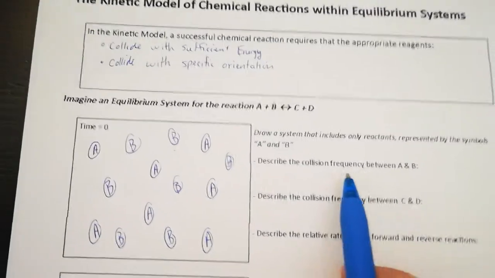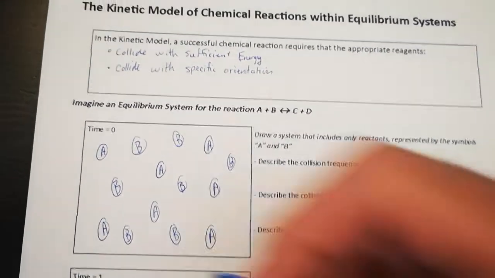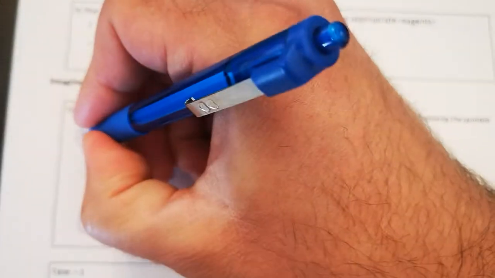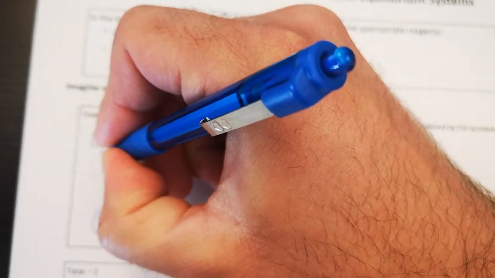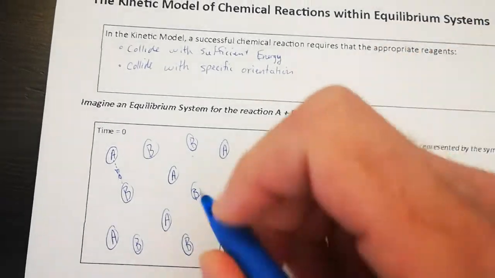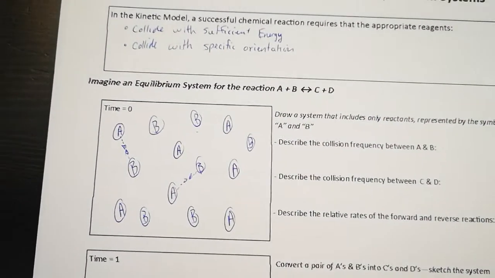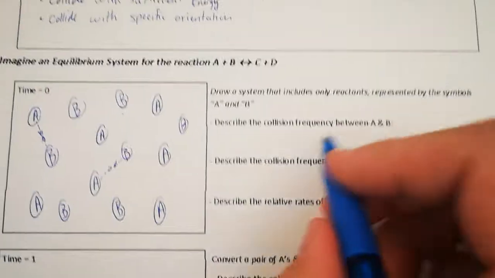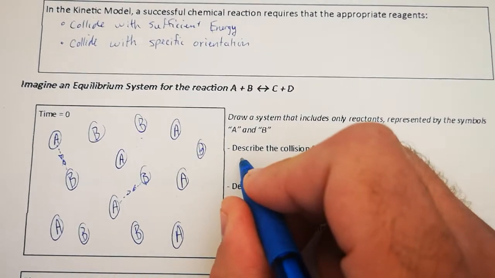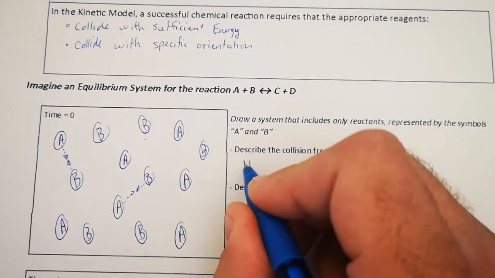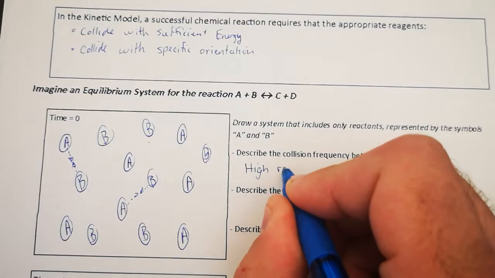Now, the collision frequency between A and B is high. There's just so many A's and B's. So when this A and this B collide with one another, or when this A and this B collide with one another, a reaction occurs. So the collision frequency between A and B is at a high rate.